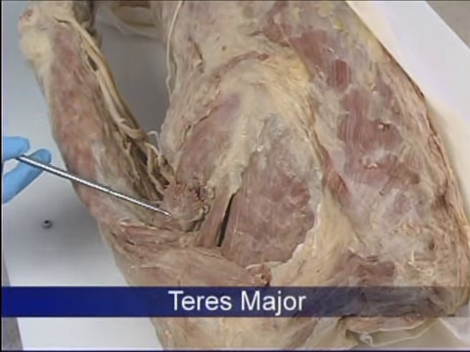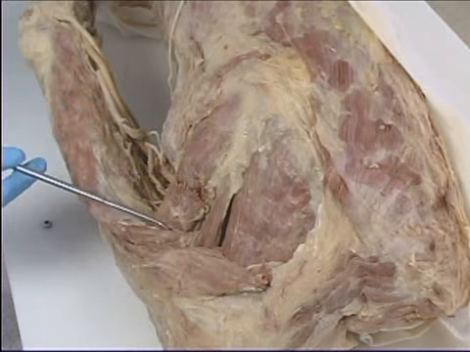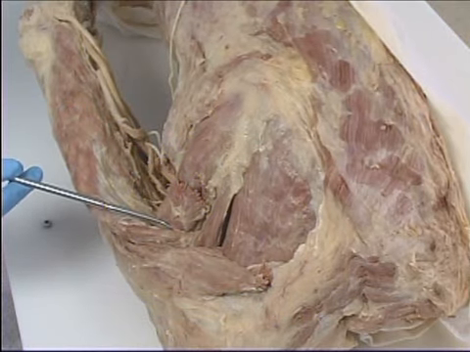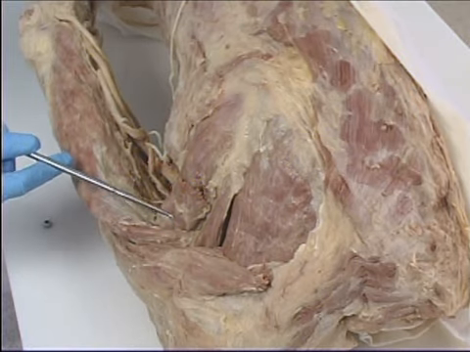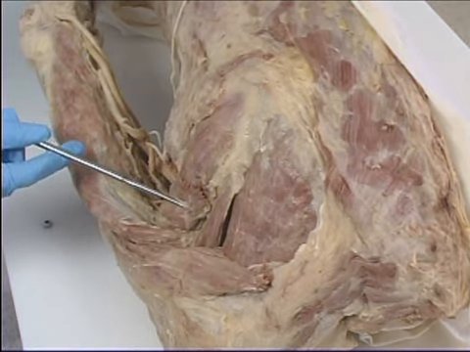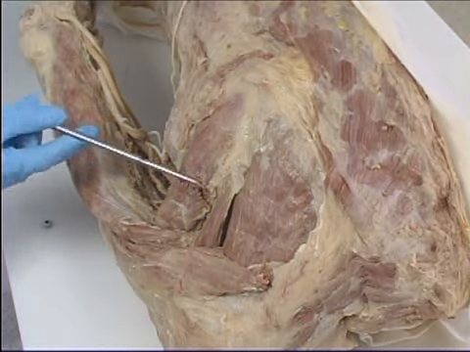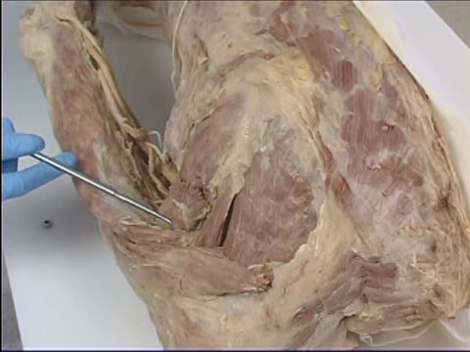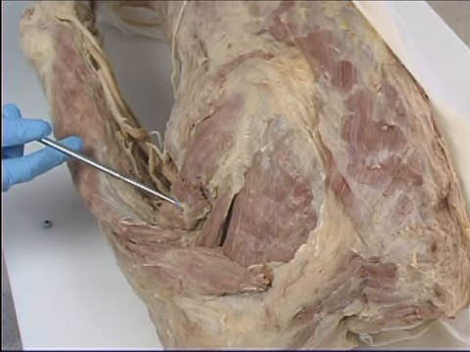Teres major: this muscle crosses the joint anteriorly and attaches into the medial lip of the intertubercular groove. This muscle then does adduction, medial rotation, and extension of the arm.